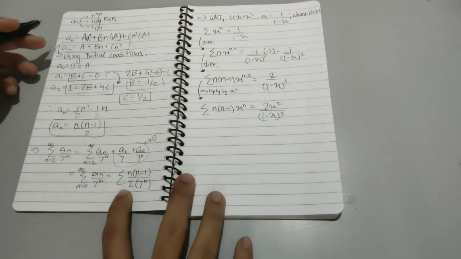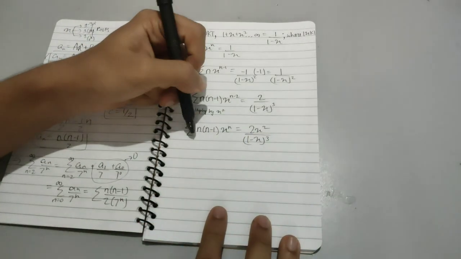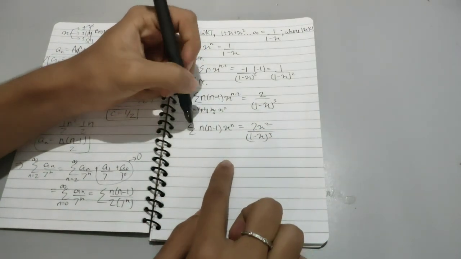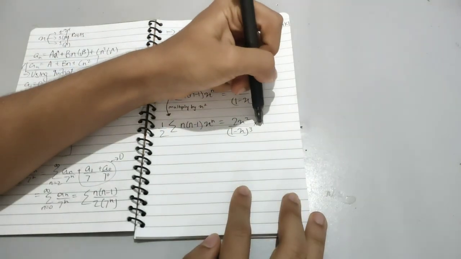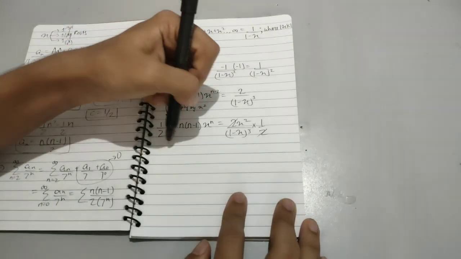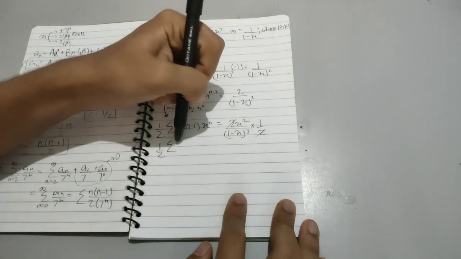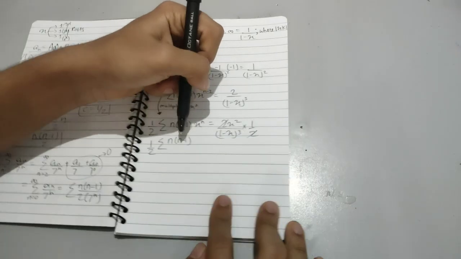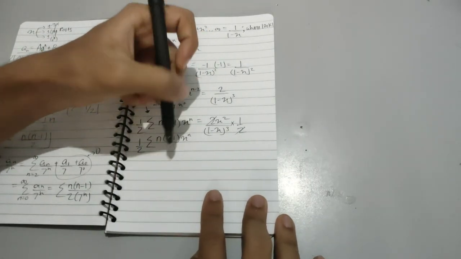Again, in order to replicate this completely, ditto, I'll be multiplying both sides by 1/2. So multiplying by 1/2, this is what I get: 1/2 summation n into n minus 1 into x power n.